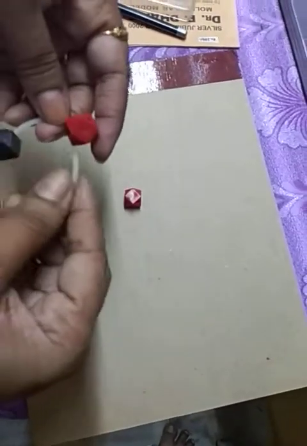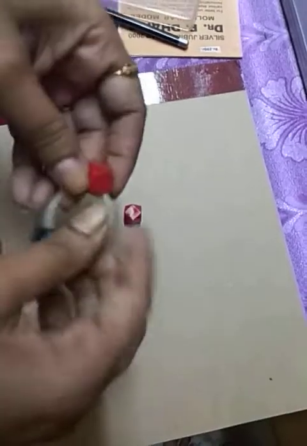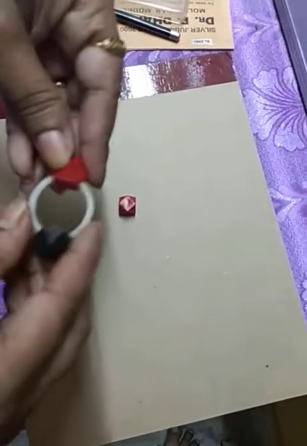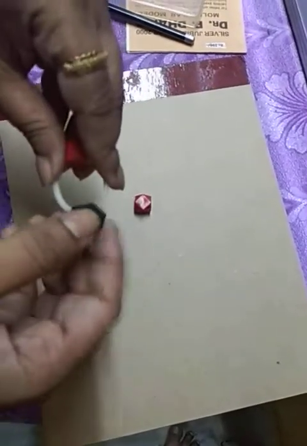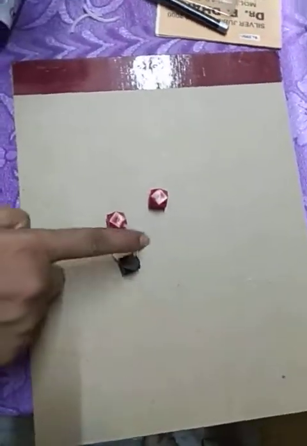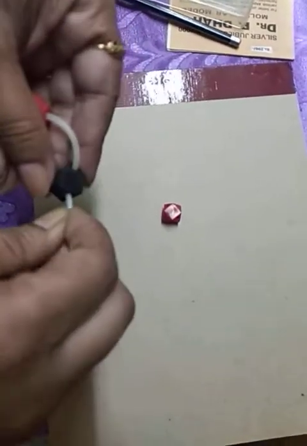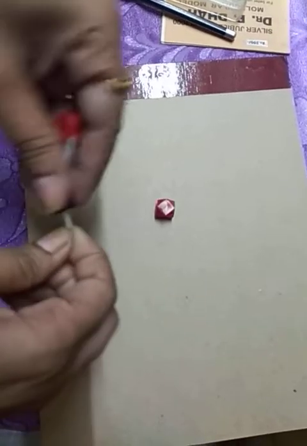Now another bond we have to place with one end of this oxygen and another end with this carbon. So this is one bond, one fragment of this model. Now another side, the same type of bond we are using, the bend bond. One end we have already put inside this carbon, and another end we are putting inside the oxygen.